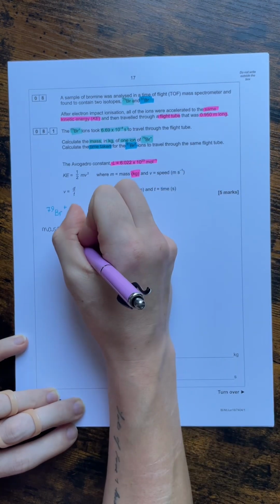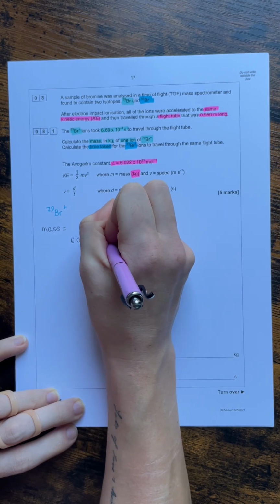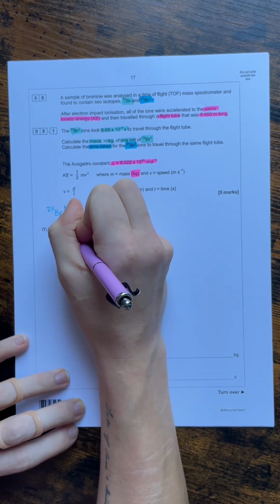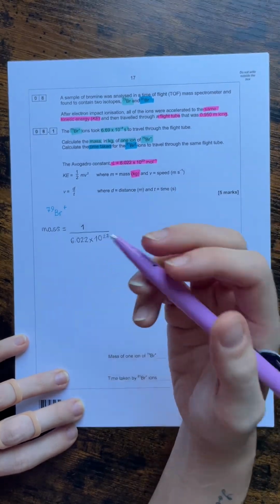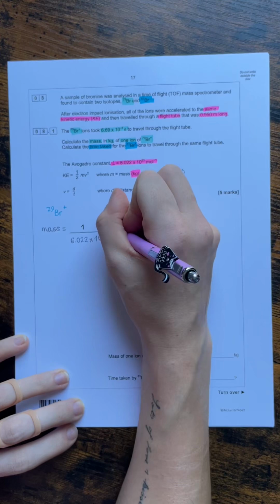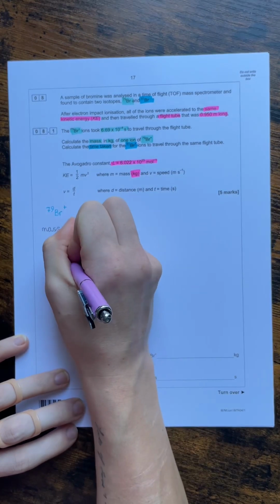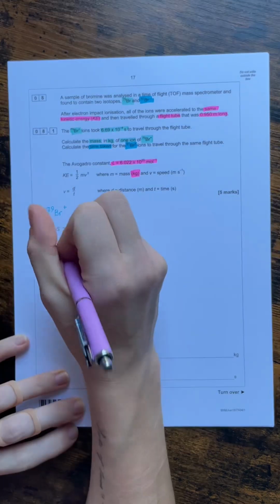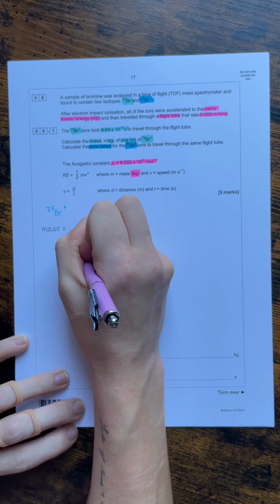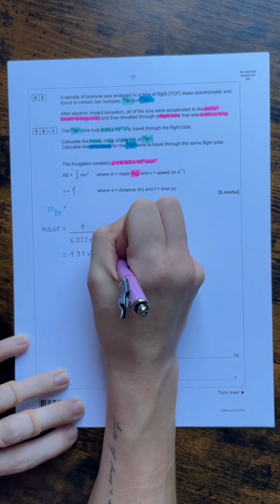Avogadro's constant is 6.022 times 10 to the power of 23, and that's going to be used for our moles. And then the MR, it's not going to be MR, it's going to be the mass number of this particular bromine isotope, which is 79. That will give me the mass in grams, which comes out as 1.31 times 10 to the -22 grams to 3 significant figures.